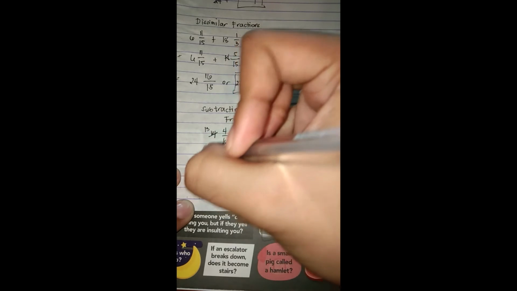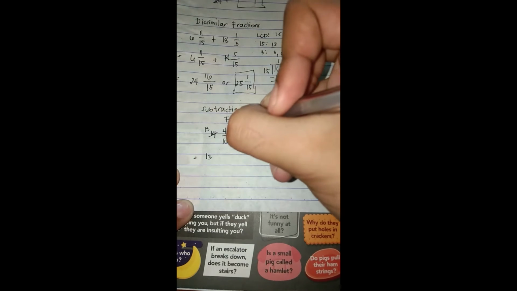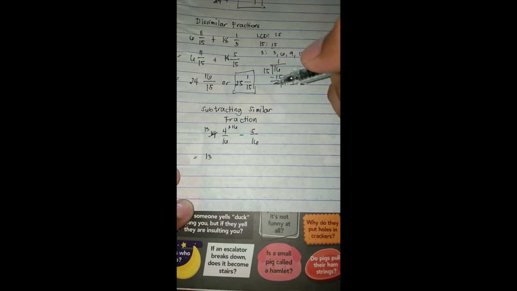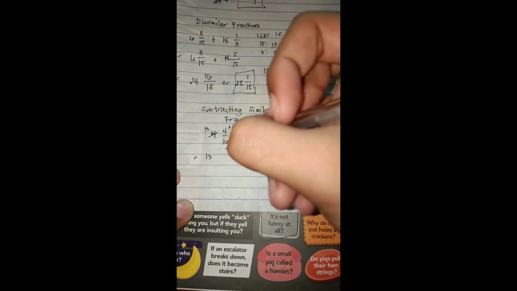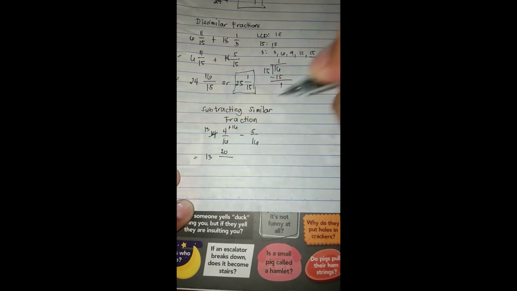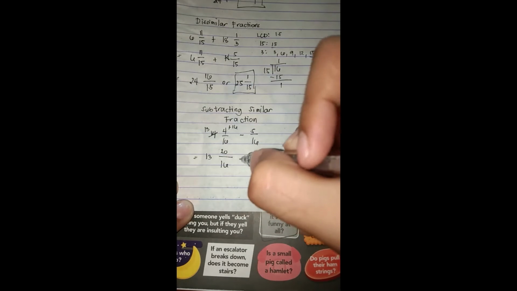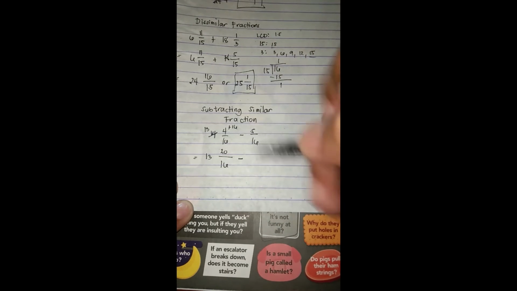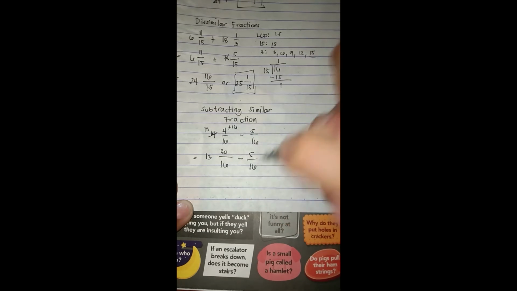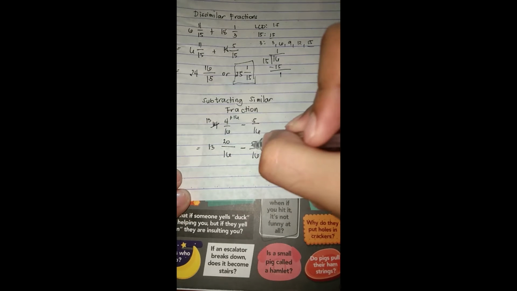So 13 and plus 16 dito. So 4 plus 16, we have here 20. And then copy denominator 16. So subtract. So 5 and 16. So copy lang natin yan. So yun, this is 5.